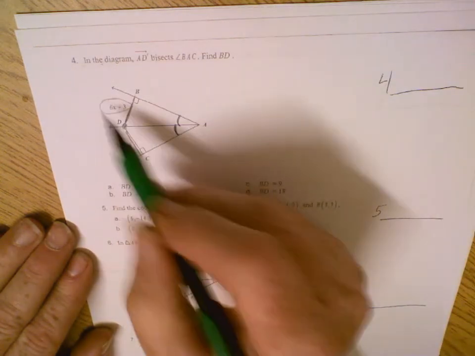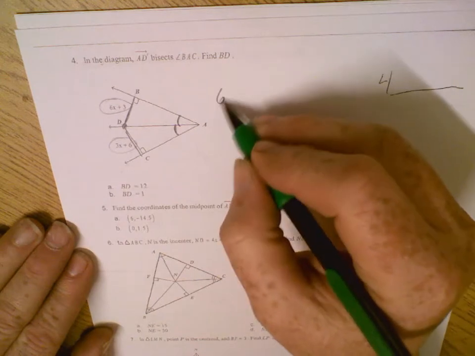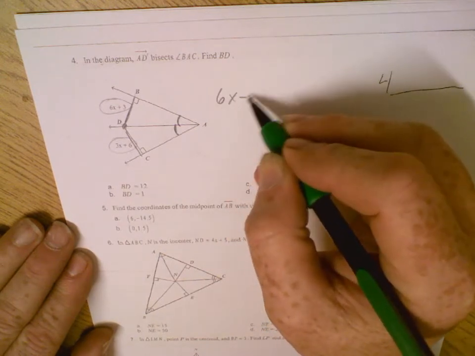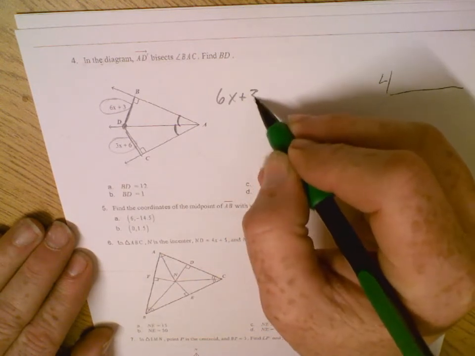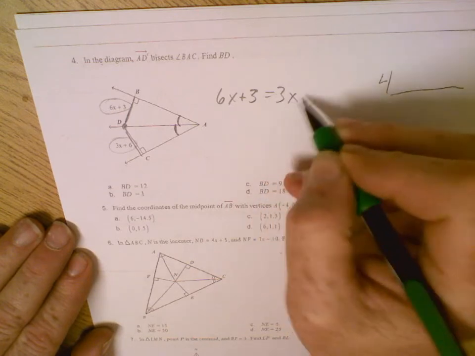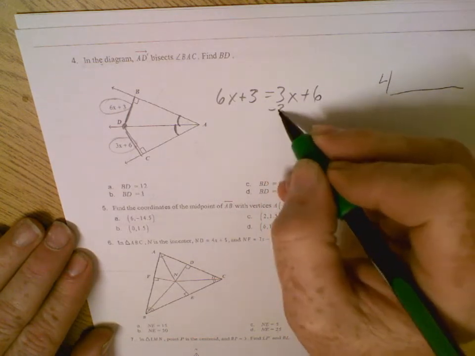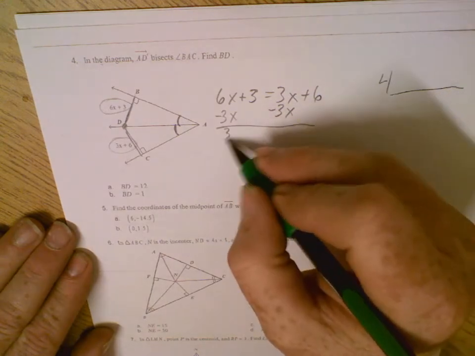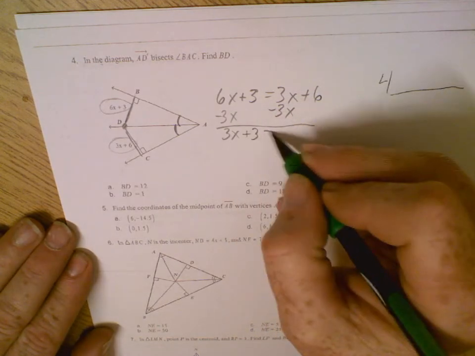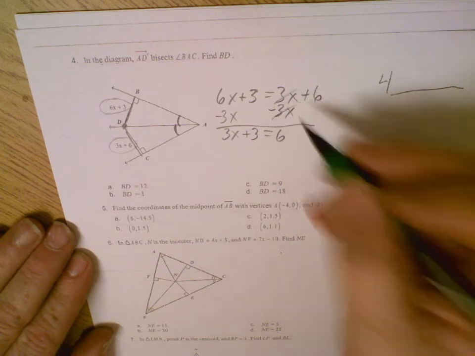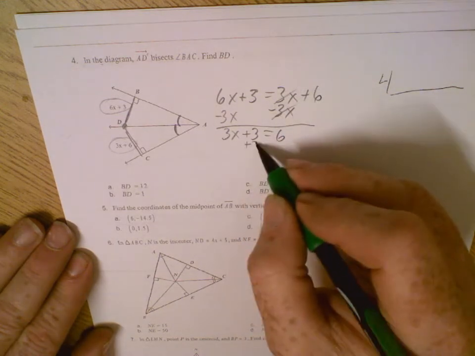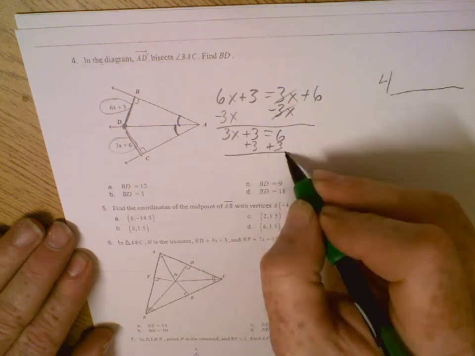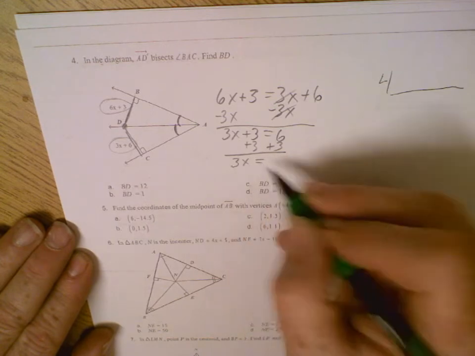So we know that these 2 expressions have to be equal to each other. So 6x plus 3 has to equal 3x plus 6. I'm going to solve this. Subtract 3x on both sides. End up with 3x plus 3 equals 6, these cancel out. Add 3 to both sides, you end up with 3x equals 9.